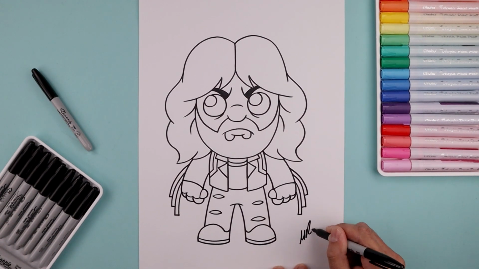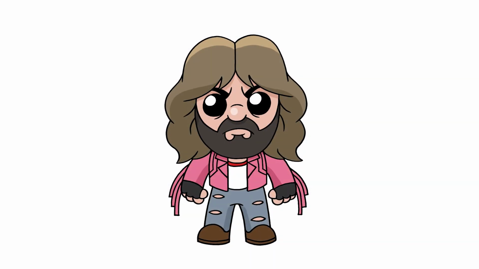Now let's sign our art and add a splash of color, and that's pretty much it. That's how I draw Garrett Garrison from the Minecraft movie.